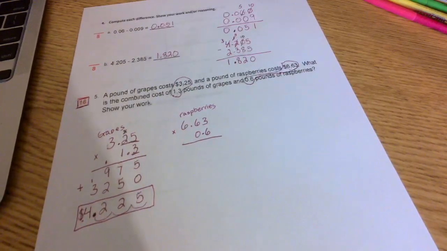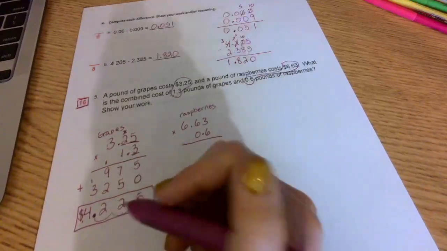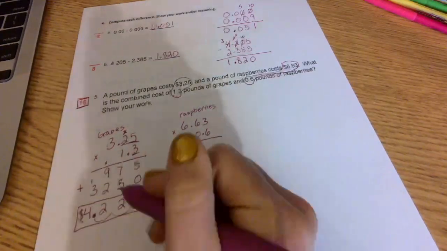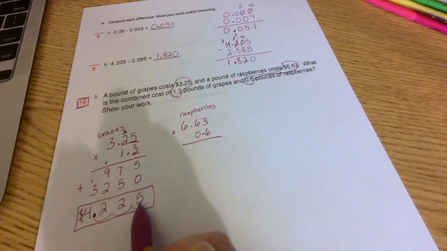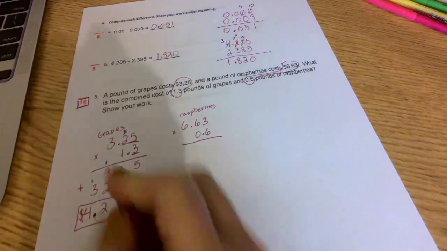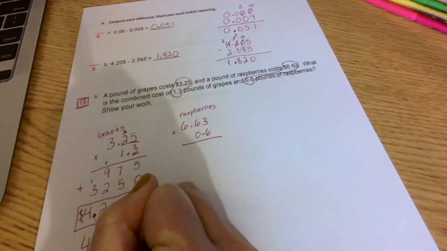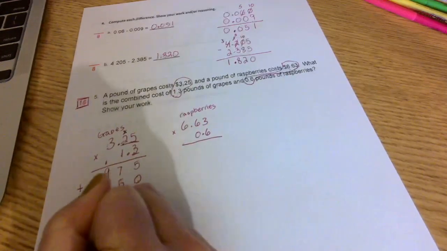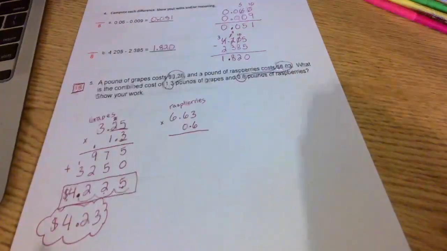That's not how we say money though, right? I have to have this at only 2 decimal points for money. I don't pay in 3 decimal points. So this 5, because think about rounding, 5 or greater makes you round up. So I'm going to round this to $4.23. And that's the cost for 1 3/10 of a pound.